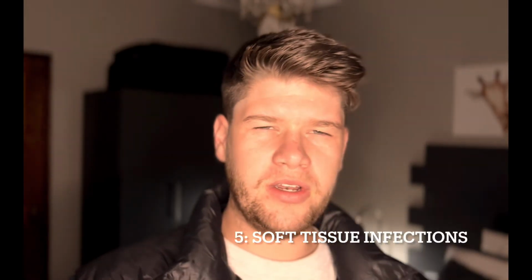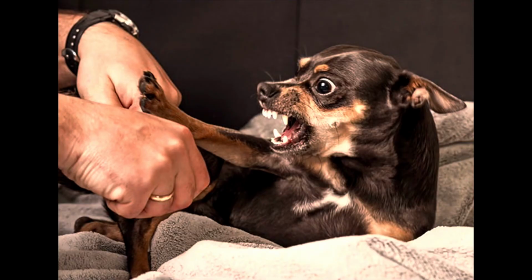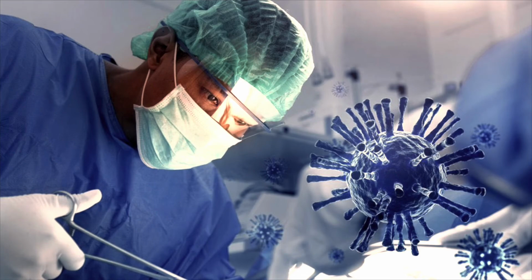The fifth cool thing we learned within the second month of medicine was everything regarding soft tissue infections. This included things like bite wounds, surgical infections, burn wounds, also all your cellulitis, your necrotizing fasciitis, different types of gangrene, toxic shock syndrome, all these kinds of things.